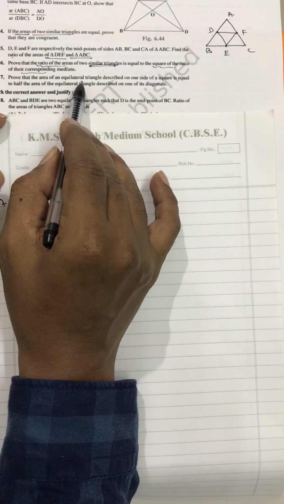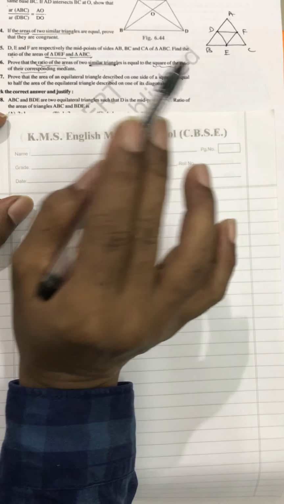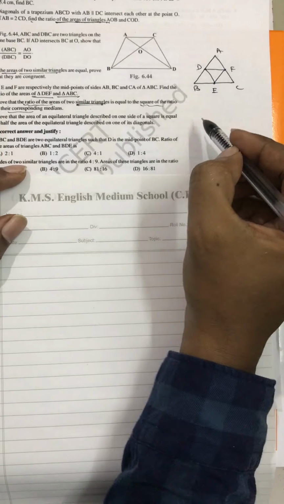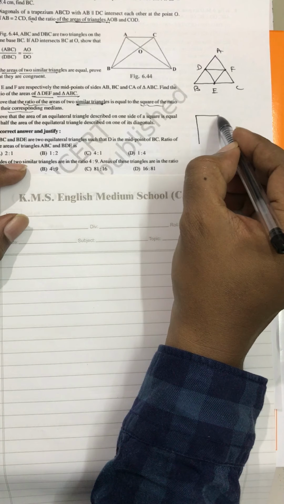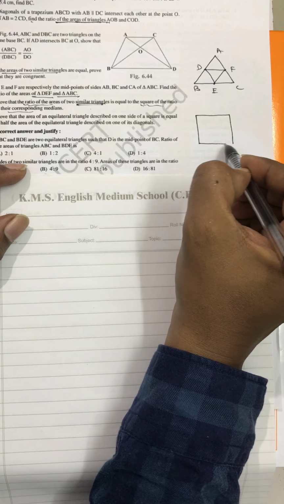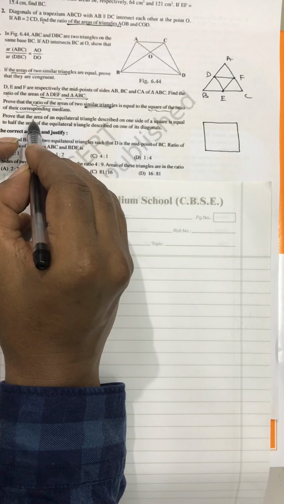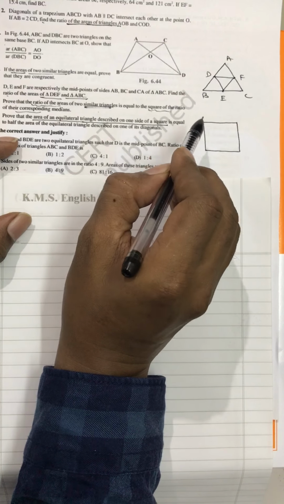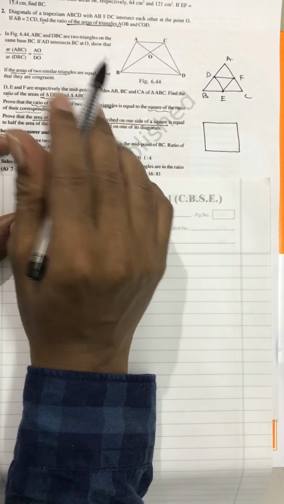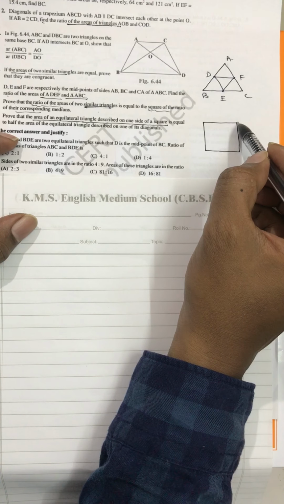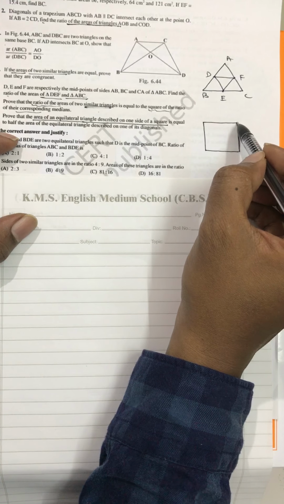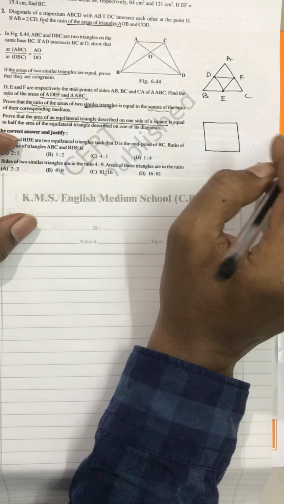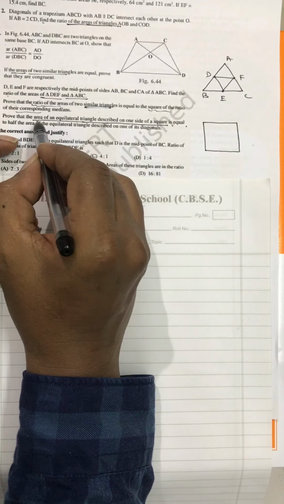Prove that the area of an equilateral triangle described on one side of a square. See, there are two equilateral triangles that you are drawing. See, definitely there is a square. What are they telling? Prove that area of an equilateral triangle described on one side of a square. Described on one side of a square means drawn on that square. Of course, when you draw an equilateral triangle on the side of the square, the equilateral triangle will have all the sides equal to the side of that square. Fine.